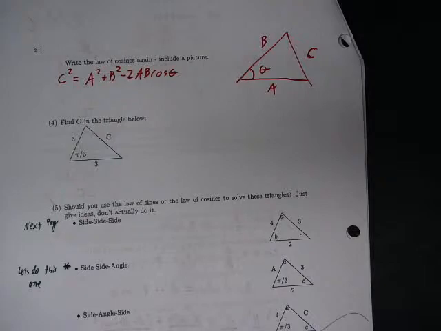Let's use it. Let's compute the side length C given this information. You have a triangle with sides 3 and 5, meeting at an angle of pi over 3. You would like to know the side length C. And many of you are already putting pencil to paper. That's good. I'll start going through it.